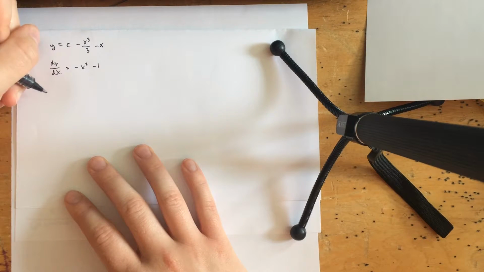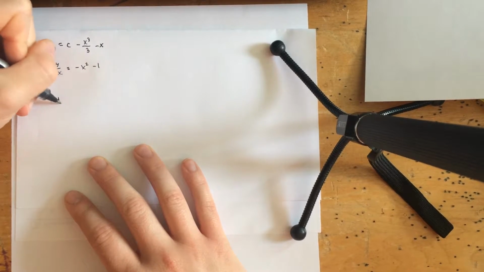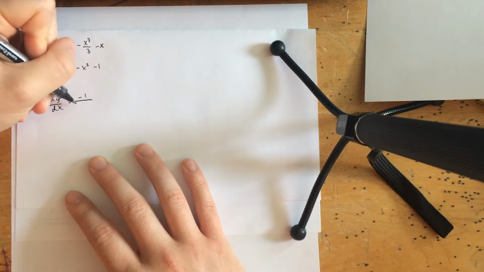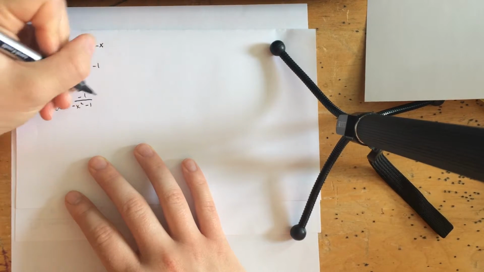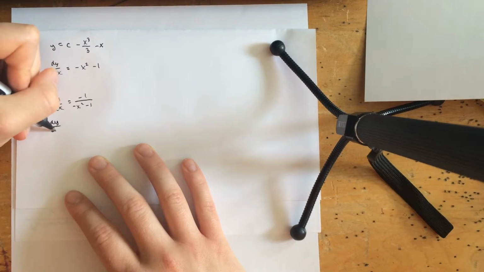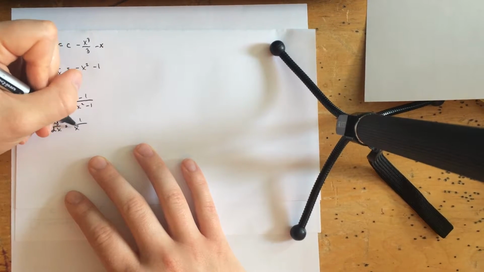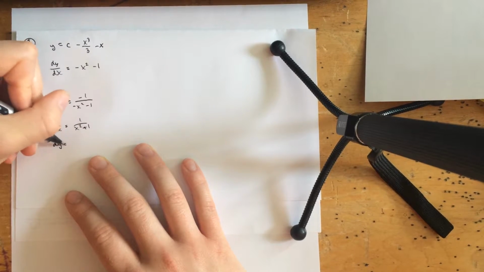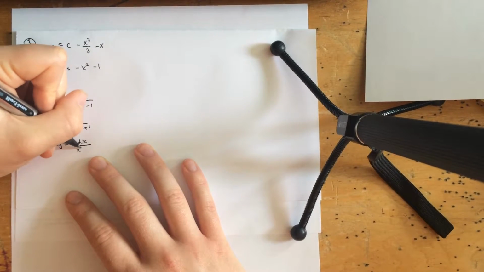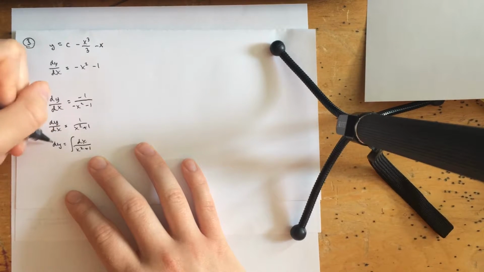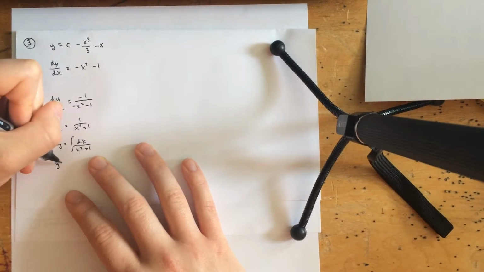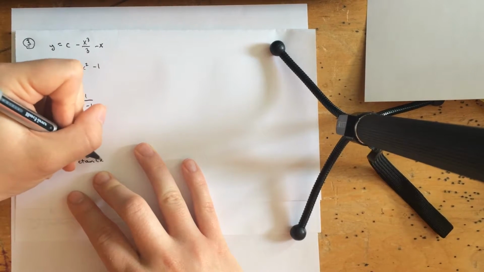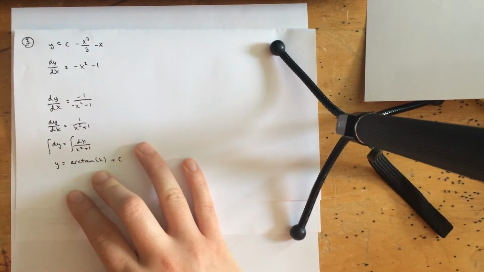Okay, now for the second family, we want something that is orthogonal to it. So dy dx equals negative 1 over negative x squared minus 1, or dy dx equals 1 over x squared plus 1. Using the separation of variables, we get dy equals dx over x squared plus 1. Integrating both sides with respect to x, y equals arctangent of x plus c.